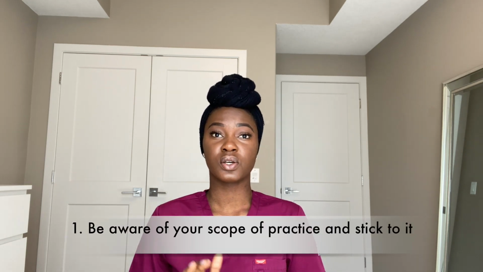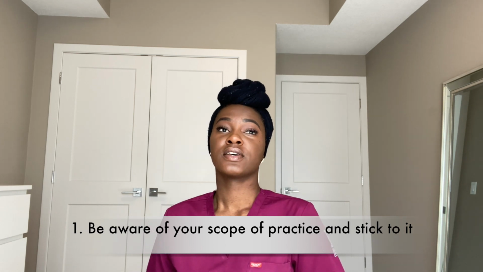The first point I'm going to be talking about today is scope of practice awareness. As a nursing student, you want to know your scope of practice. It's very important because it's not everything you'll be able to do in your clinical placement, and there are some things that you'll be able to do at some point along the way as you go through the program or as you go through your clinical experience.